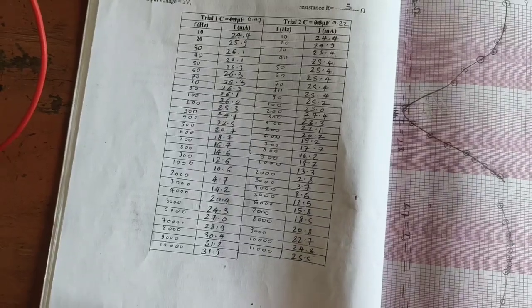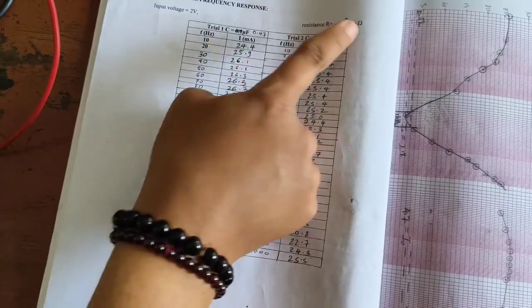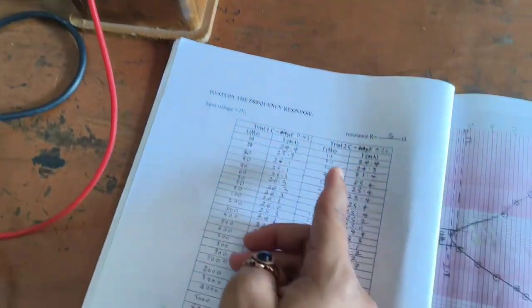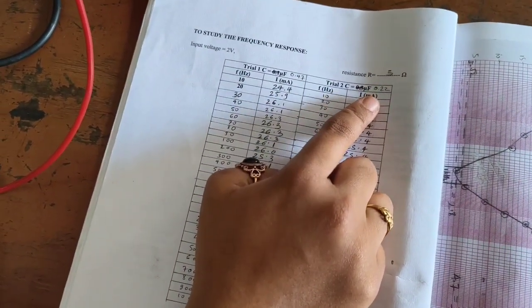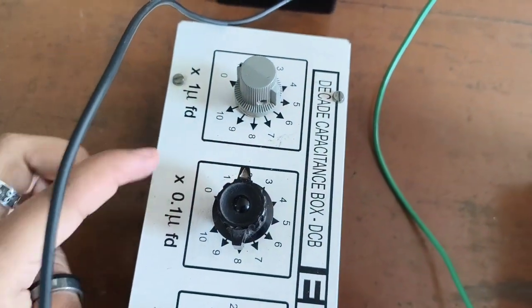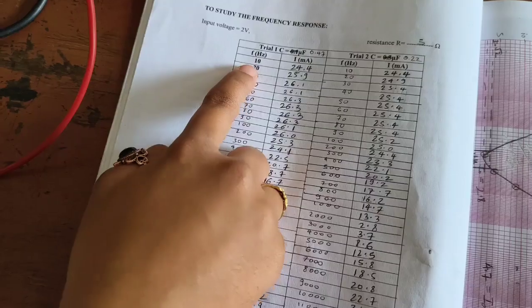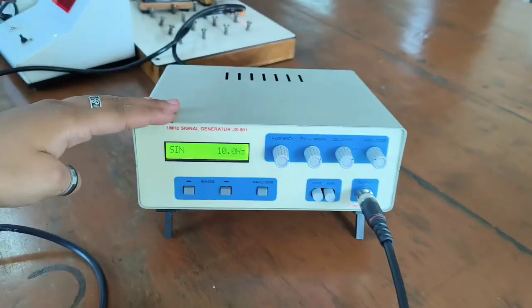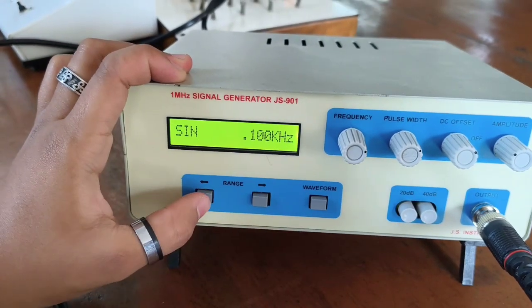What we have to do in this experiment is two trials with two values of capacitance, and a fixed resistance of 5 ohms, which we have removed. First you have to set the capacitance to 0.2 microfarad. So you have to vary it over here. It's 0.2 right now. And in the second trial, you will do the same thing for 0.5. Then you start with a frequency of 10 Hz on your signal generator. So it's set at 10 Hz, and you can keep changing the range to take your values.